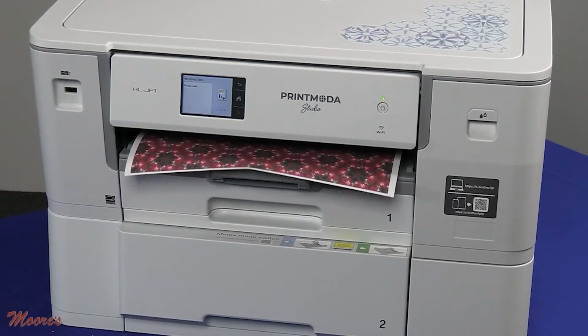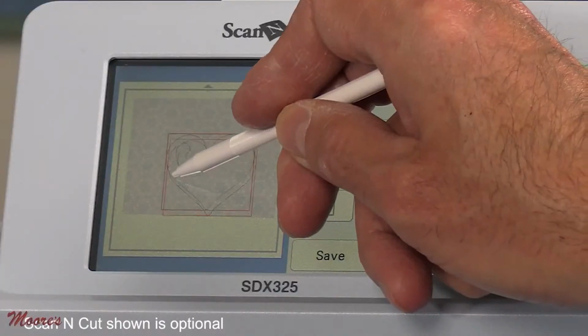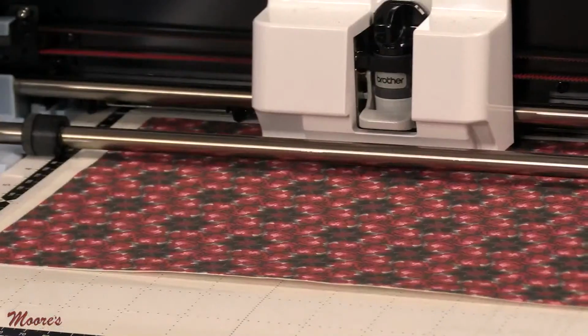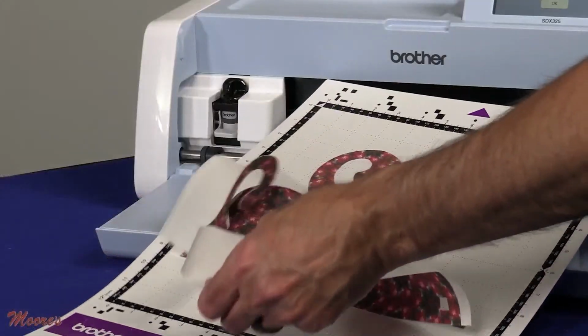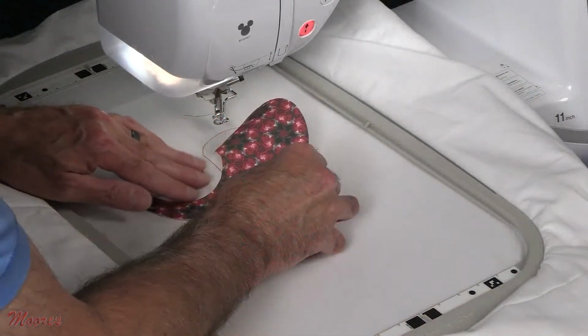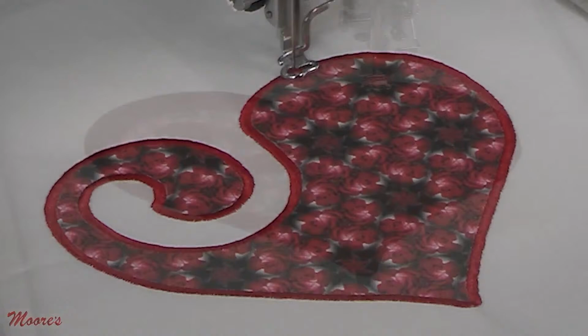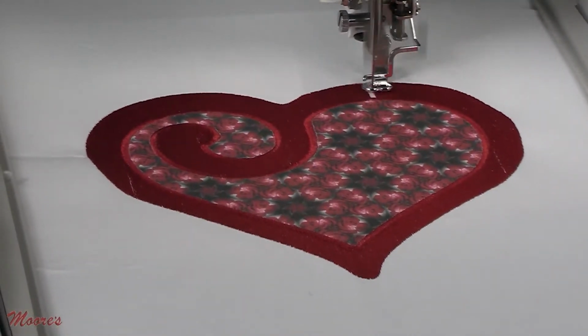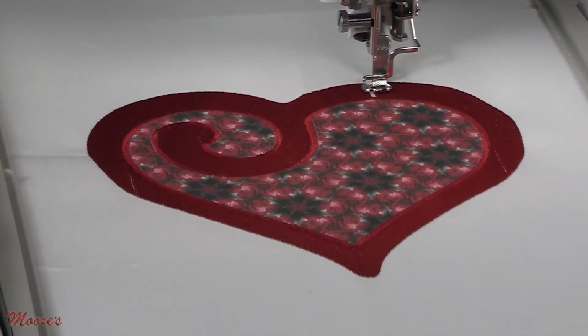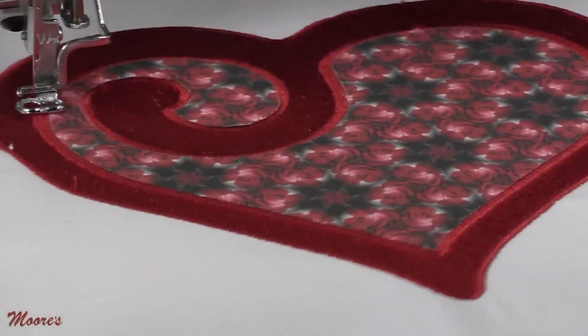And I printed that fabric and placed it in the Scan and Cut. I took my design I created on the Stellaire, sent it over to the Scan and Cut, cut it out, and I have one complete embroidery design created with that trifecta of creativity.